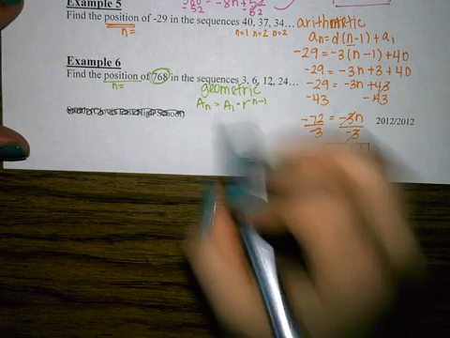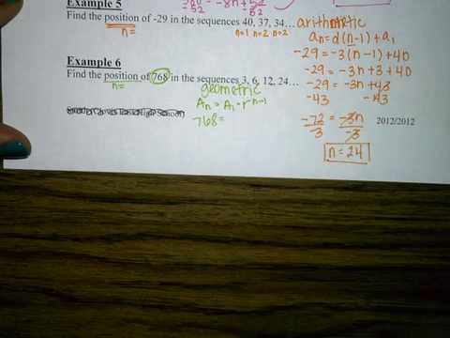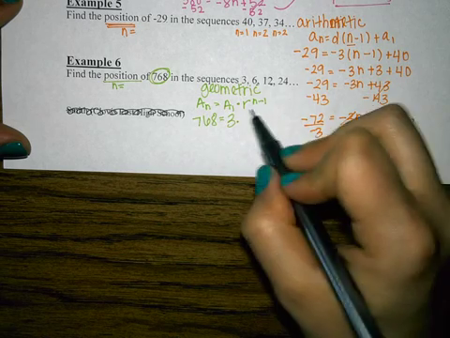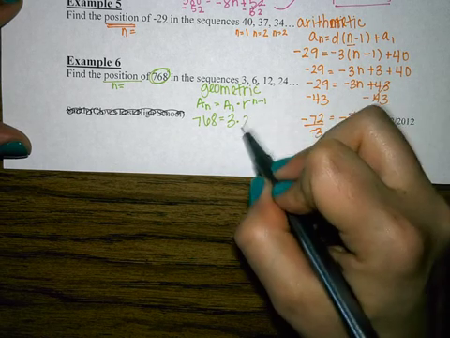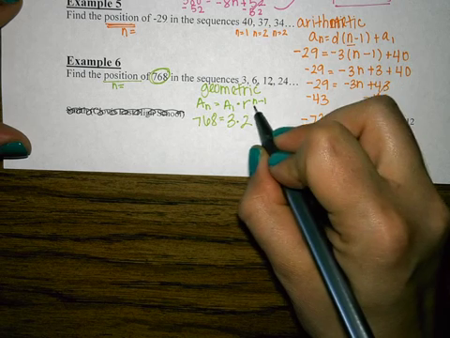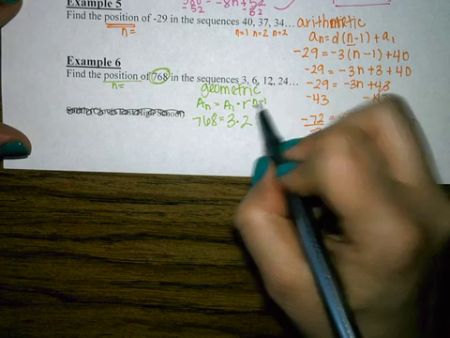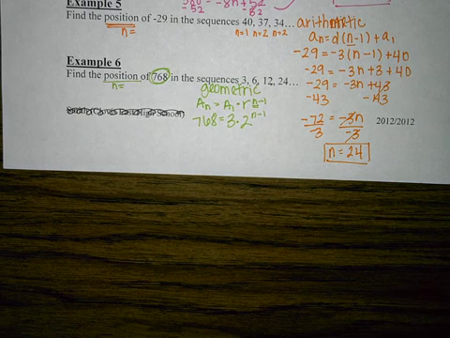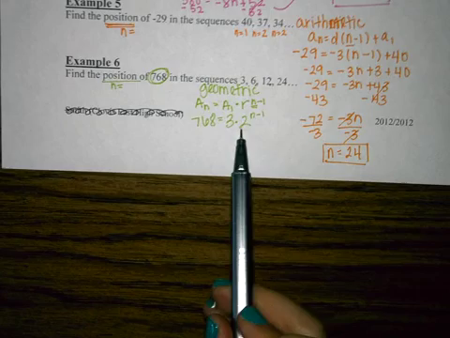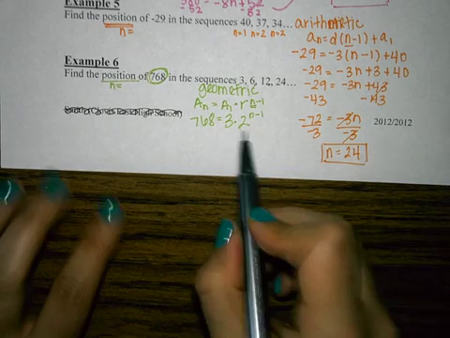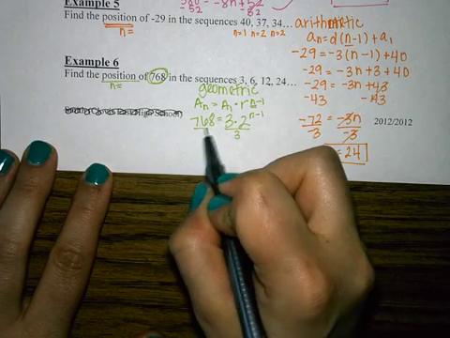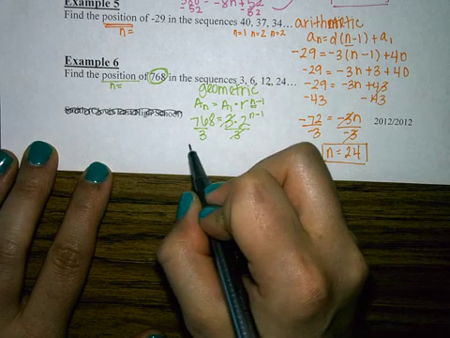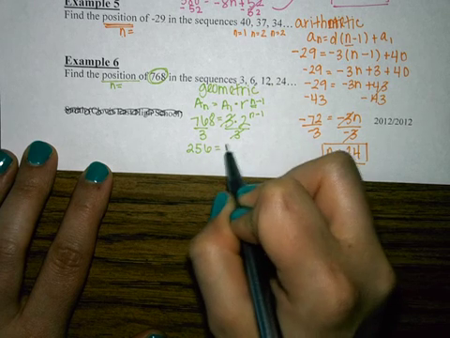It's 768 equals a1, the first term, 3, times r. r is what we're multiplying by every single time. That's 2. To the n minus 1, we are trying to find n. We don't know what it is. So we're going to leave it as n minus 1. So let's try and isolate this 2 to the n minus 1. So in order to get rid of that times 3, we need to divide everything by 3. 768 divided by 3 gives me 256 equals 2 to the power of n minus 1.